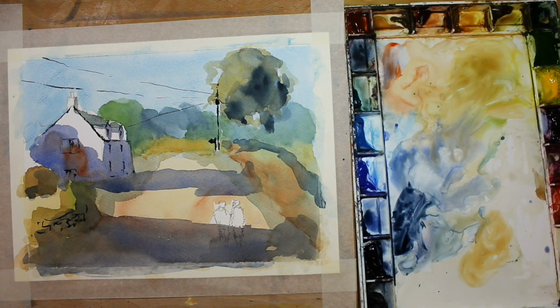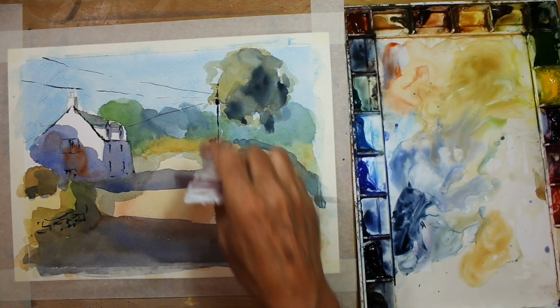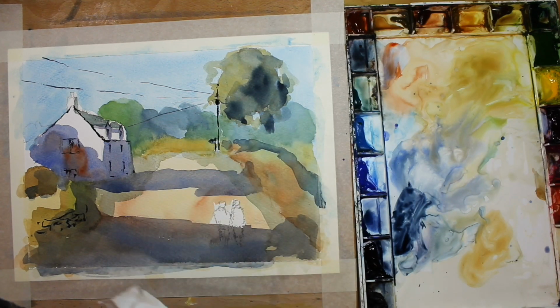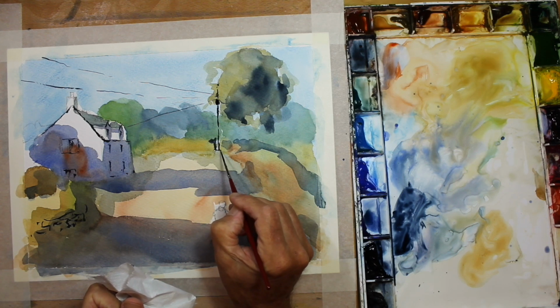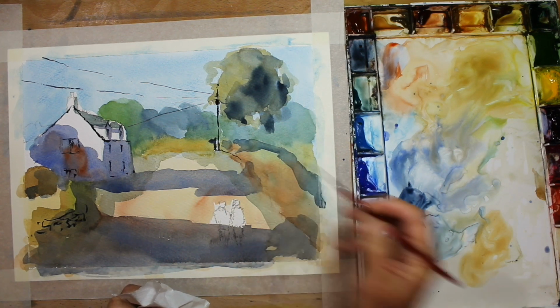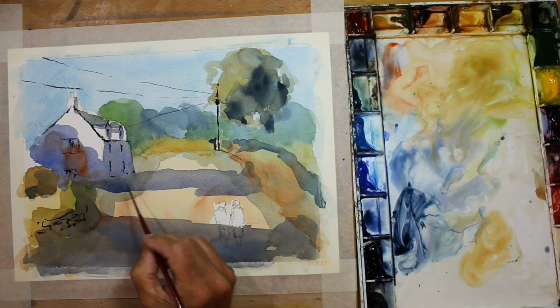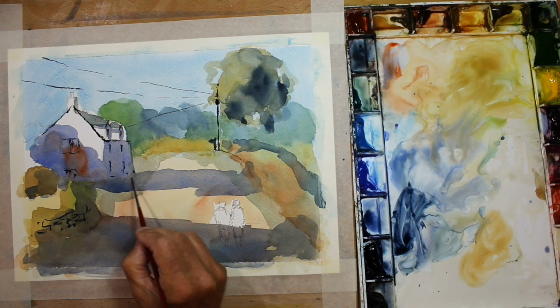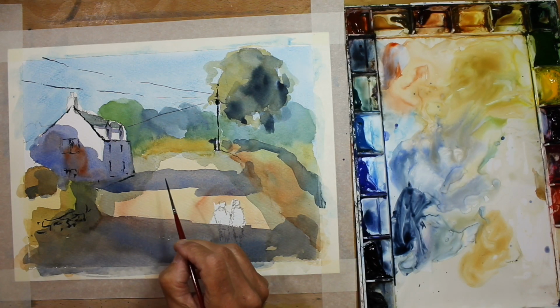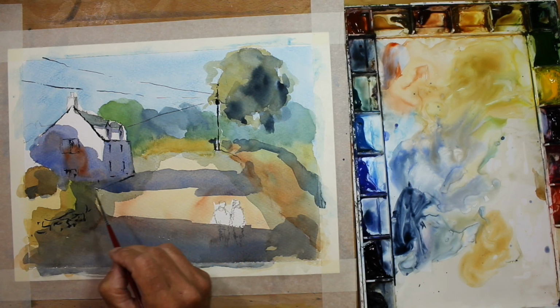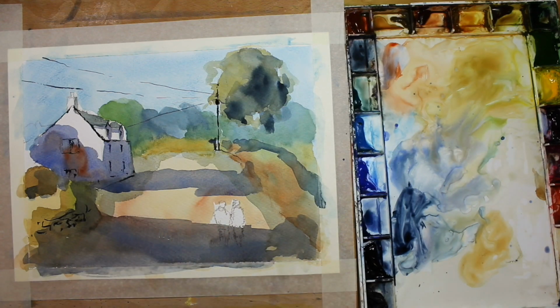And now the sign at the back of the picture, which is where the painting's leading us to, that sign and the post, and the post and the telegraph pole.